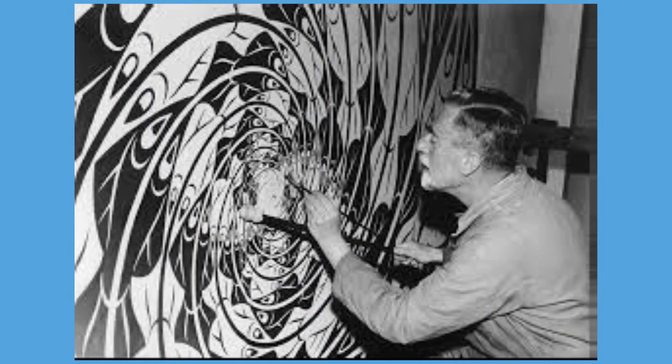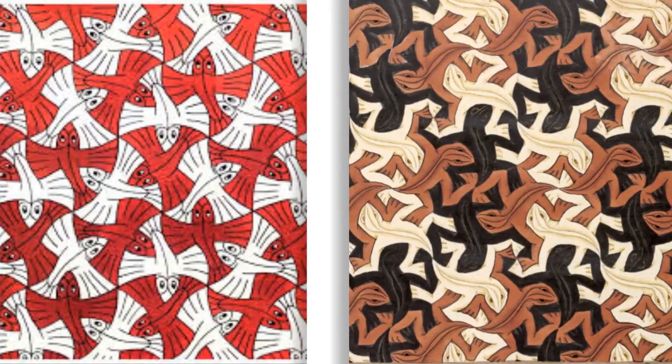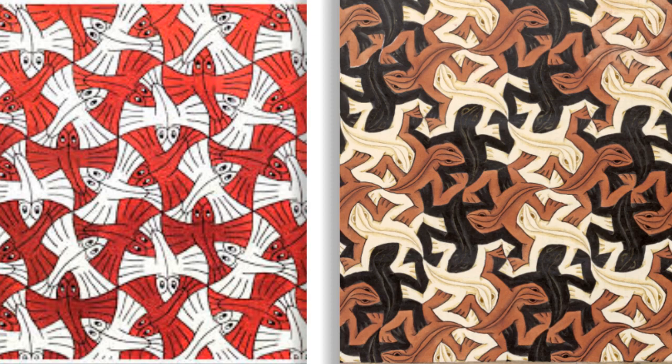M.C. Escher is a Dutch graphic artist who is sometimes referred to as the father of modern tessellations. Two examples of Escher's tessellations are the flying fish on the left and the lizards on the right. You can see that none of the figures overlap, and there are figures in both the positive space and in the negative space.